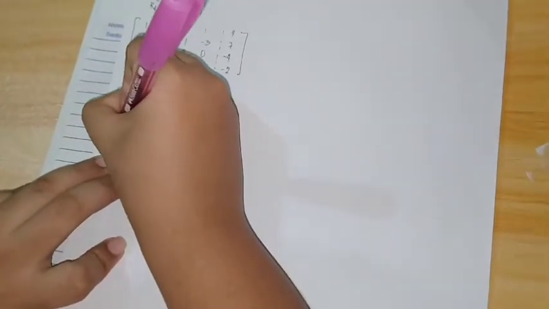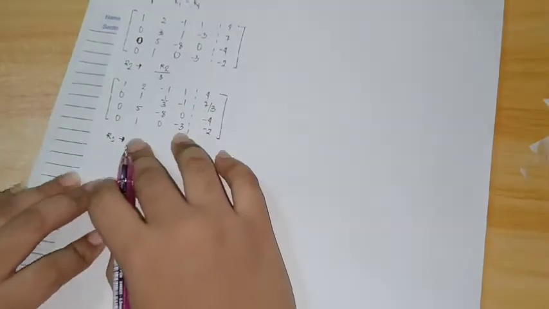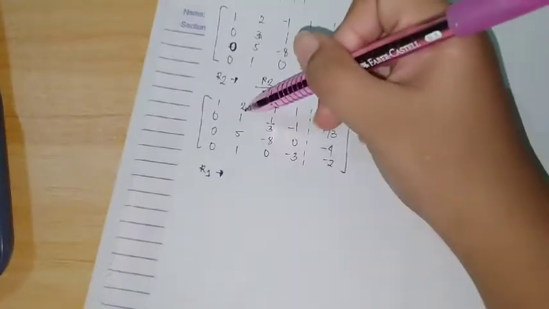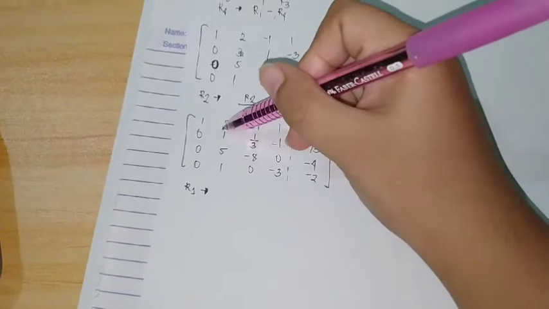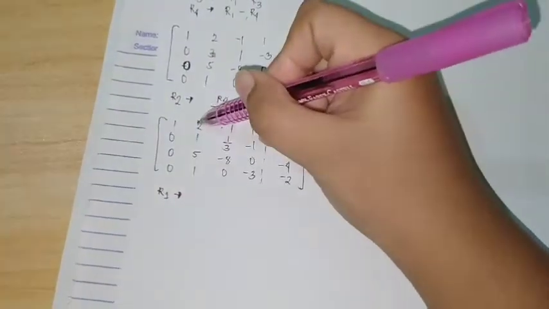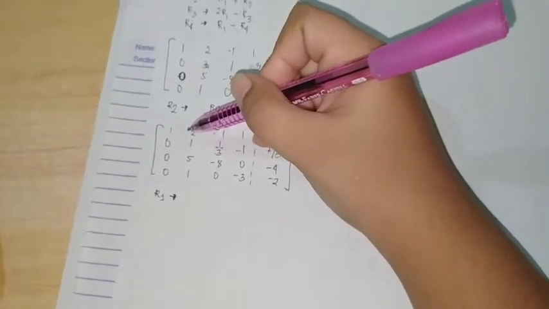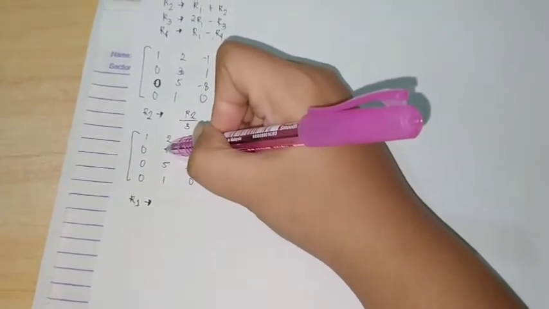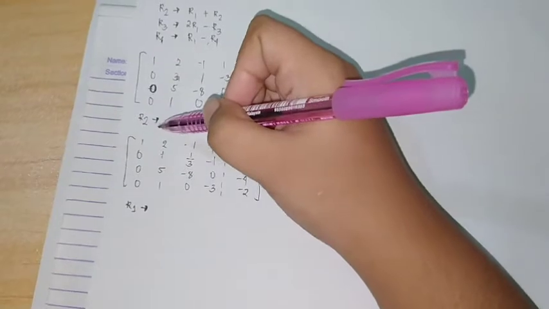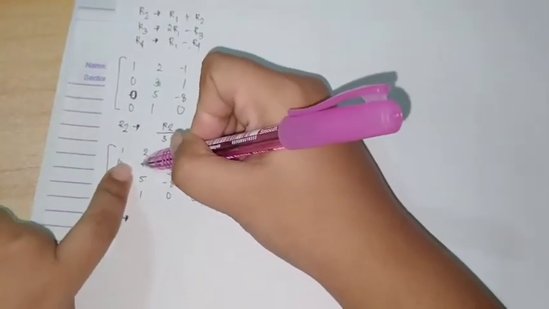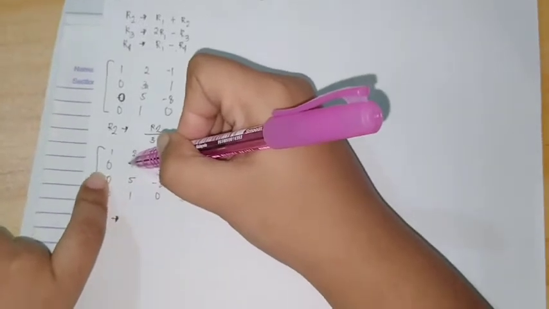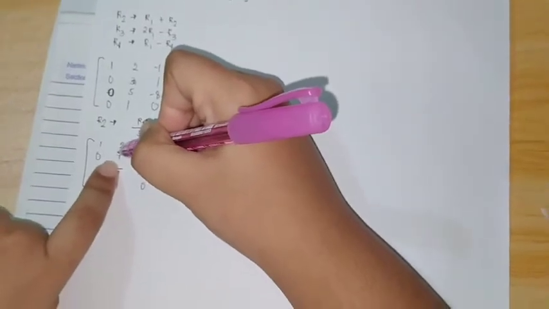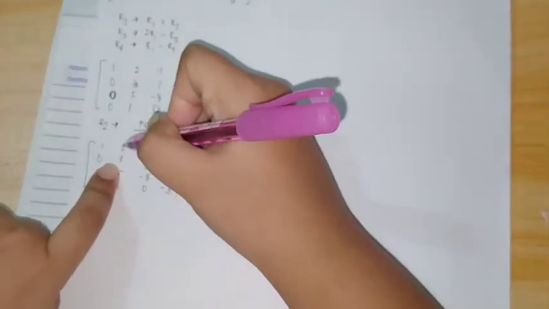To find the new row 1, since we were in this row, to make this 0 in row 1, we're going to make this twice, and then subtract it from row 1.